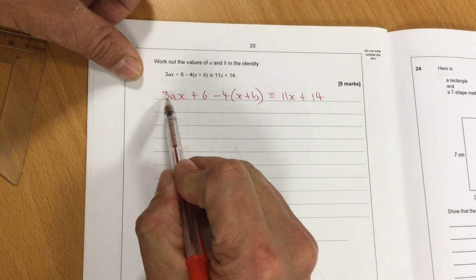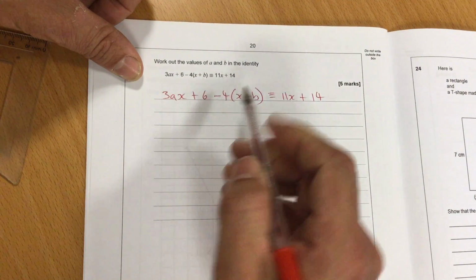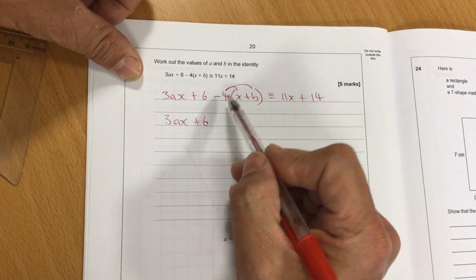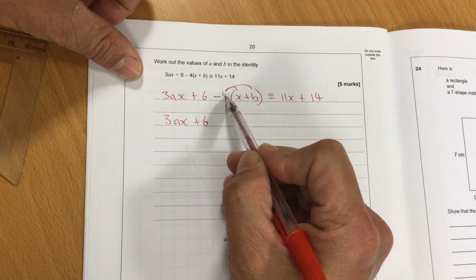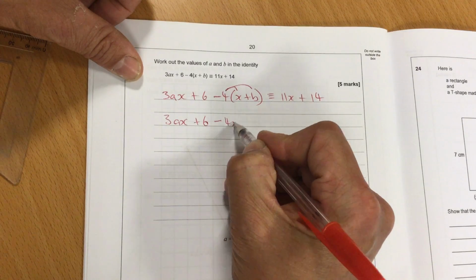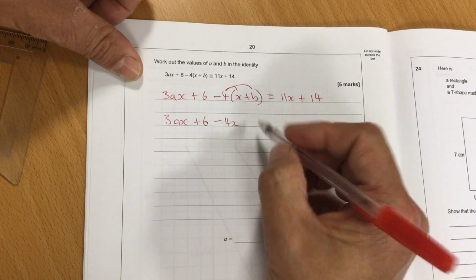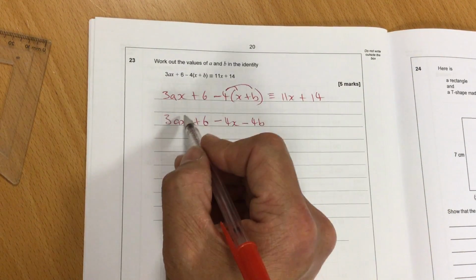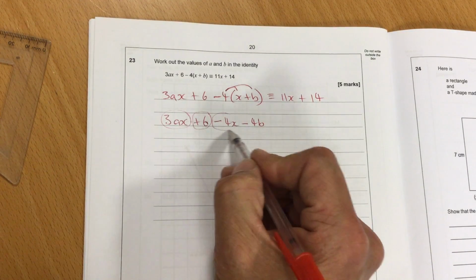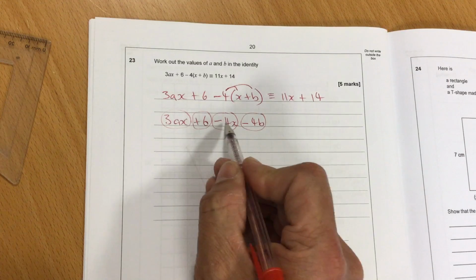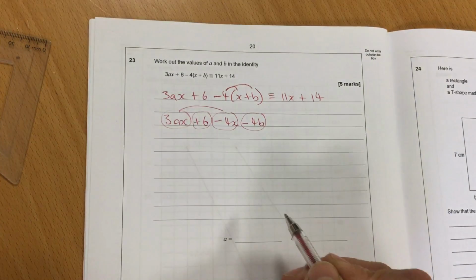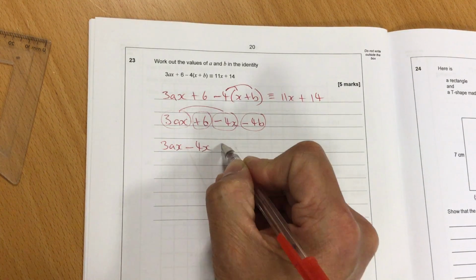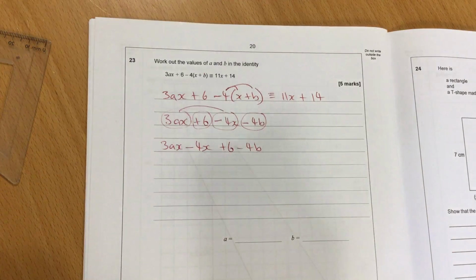So 3ax plus 6 minus, I know we can expand these brackets out here, so let's do that. 3ax plus 6. Now be careful because this is a minus 4. Minus 4 times x would be minus 4x. And a minus 4 times a positive b would be minus 4b. What can I simplify here? Well, if we look at the terms and I circle them and I'm careful to get the sign on the left of each term, I can see that I've got like terms here. So I've got 3ax minus 4x plus 6 minus 4b.